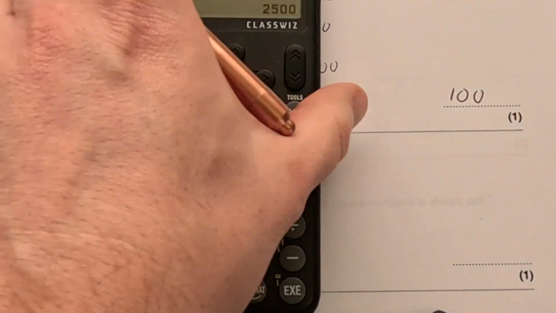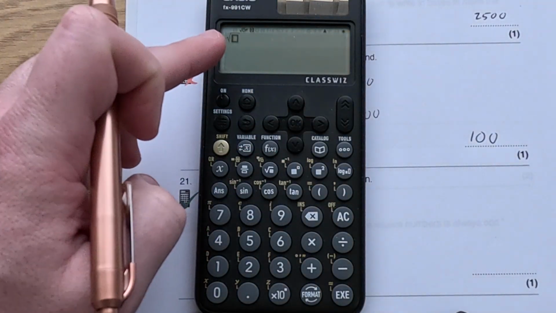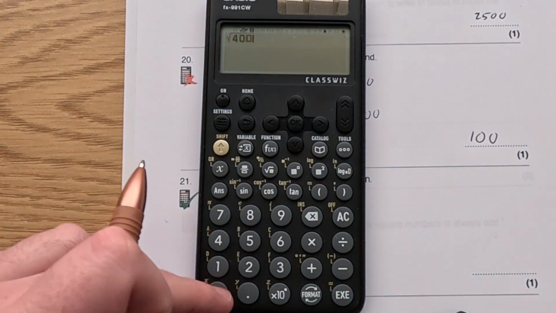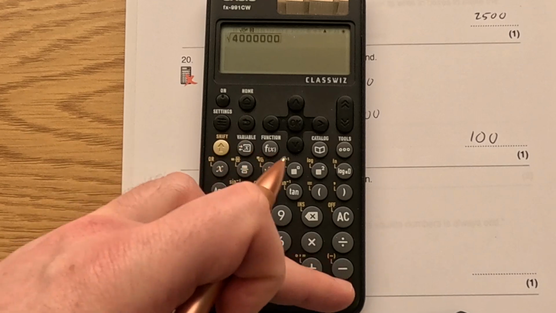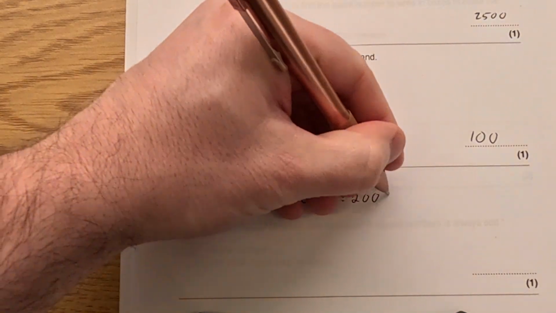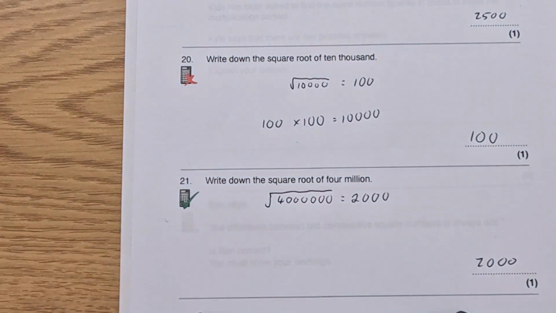So let's get our calculator, clear what's on the display and press the square root. Now we're underneath the square root sign, and we're going to type in 4 and then 6 zeros. 1, 2, 3, 4, 5, 6. Then press equals, and that's equal to 2,000. So the square root of 4 million is equal to 2,000, and that's it. So 2,000, because 2,000 times 2,000 is equal to 4 million.